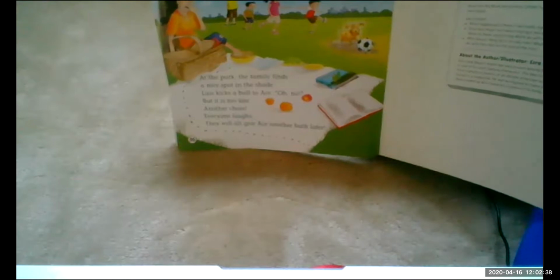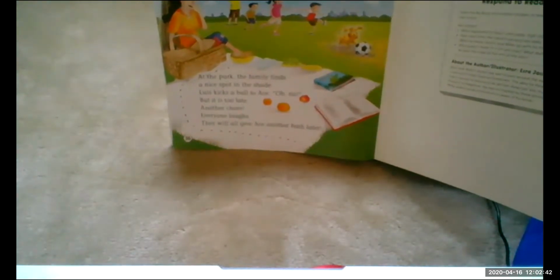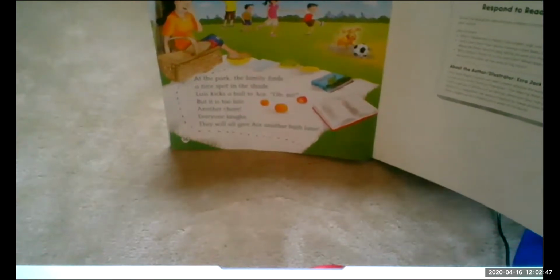At the park, the family finds a nice spot in the shade. Lewis kicks a ball to Ace. Oh no, but it is too late. Another chore. Everybody laughs. They will all give Ace another bath later.